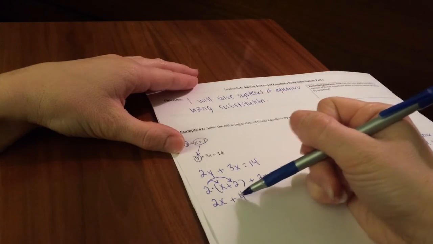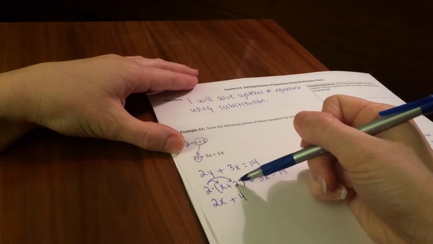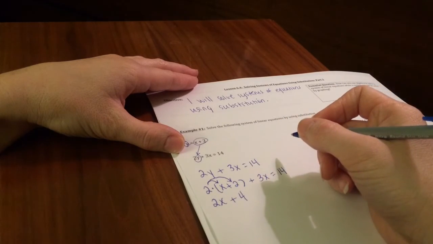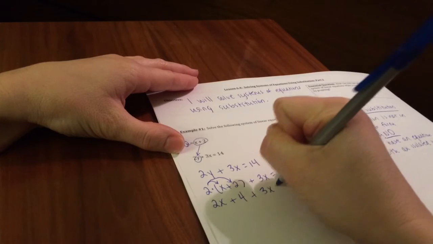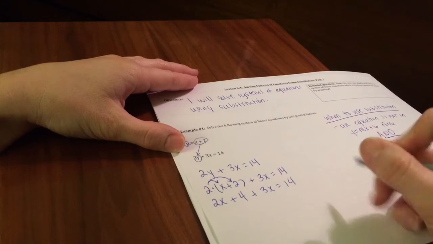That's how I got 2x plus 4, because I distributed the 2 to everything inside the parentheses, and then plus 3x equals 14.